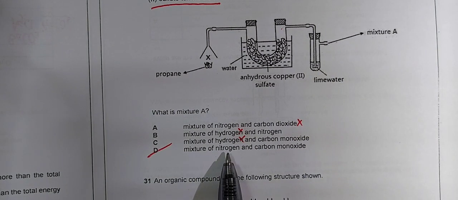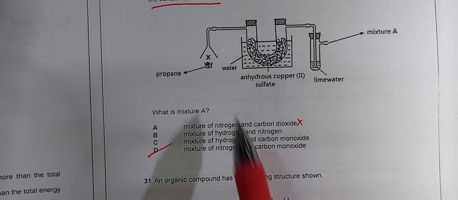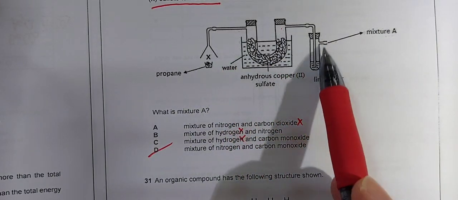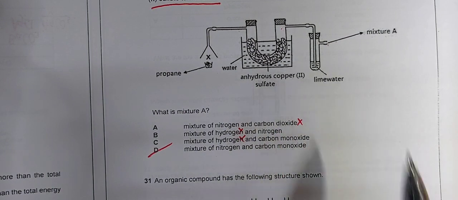Let's look at D, mixture of nitrogen, because 78% of the air consists of nitrogen, so there will be nitrogen coming out from A. So nitrogen will not be absorbed by the anhydrous copper(II) sulfate or the lime water.